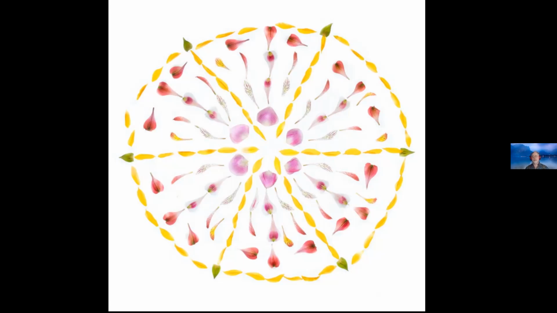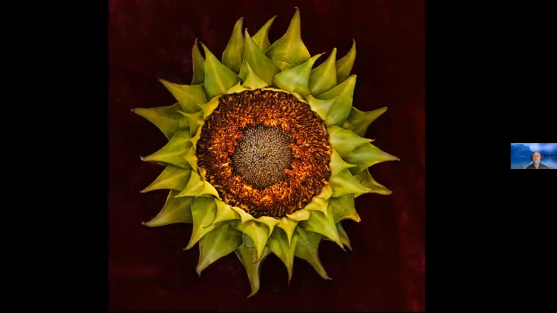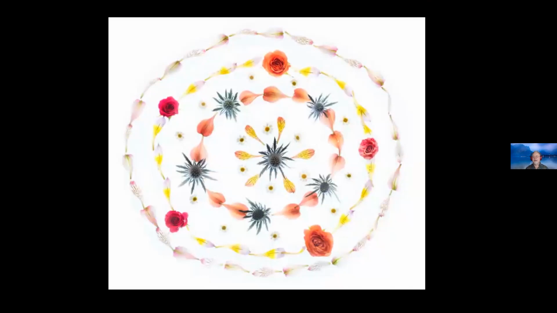And one of the things you can think about is you don't have to photograph it just one way. I had this with a starfish in the center, something else in the center. Ultimately, I decided I liked it best really with nothing in the center. And here's a dried sunflower, dried flowers, dried clematis in the center, and petals. This is my dried sunflower on dark red velvet. You can't really see it, and we're getting up into the last few days here.